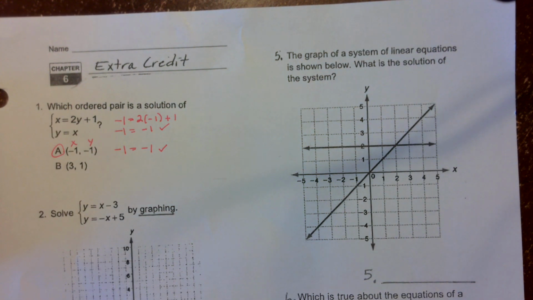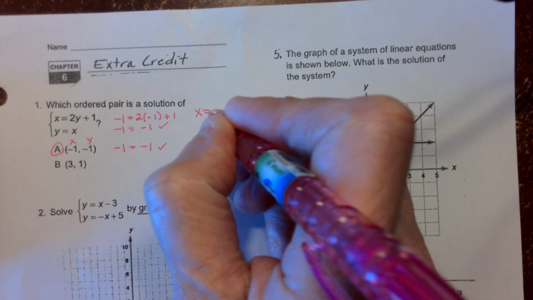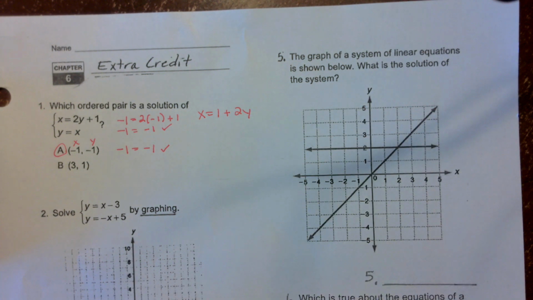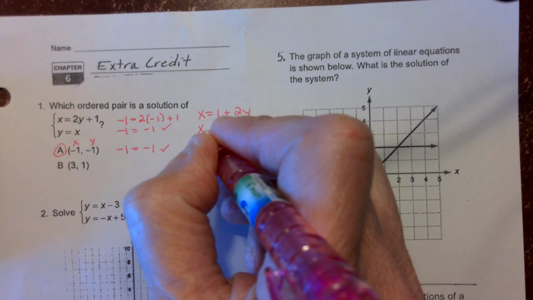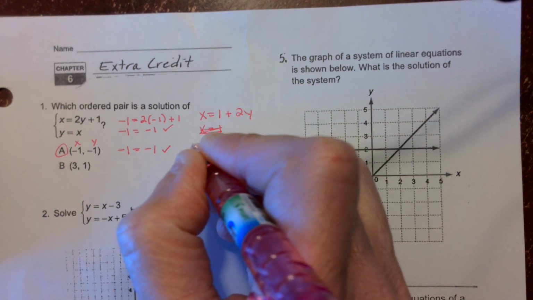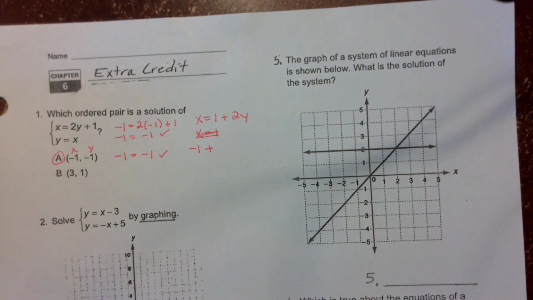Sometimes it'll be something like, let's flip this and say it was x equals 1 plus 2y. Let's just say it was written that way. Sometimes people will go in and do this wrong.